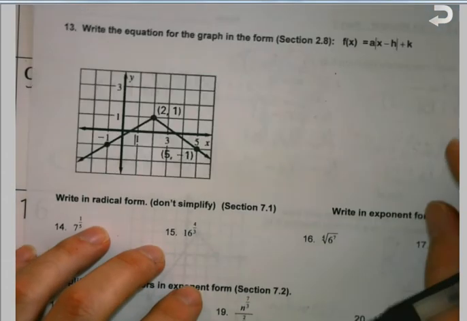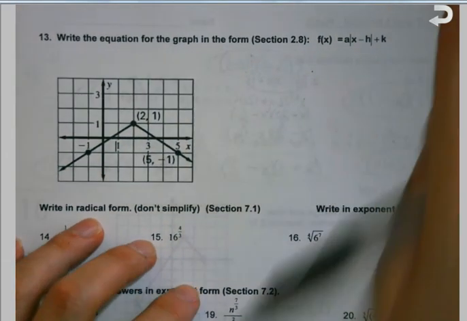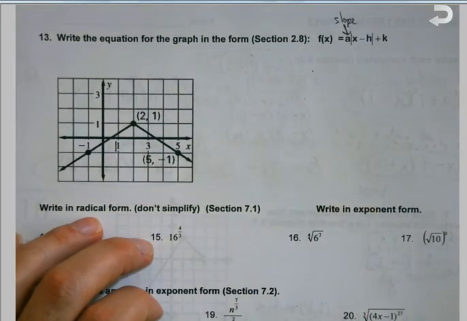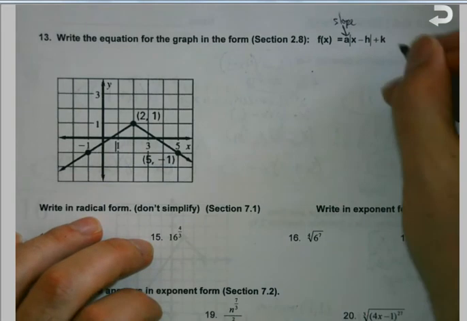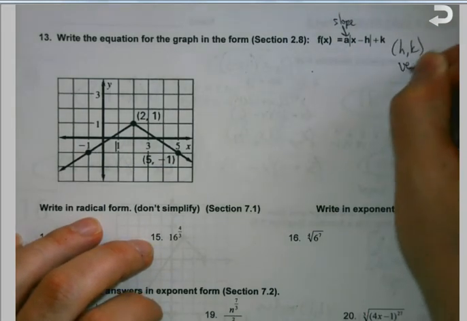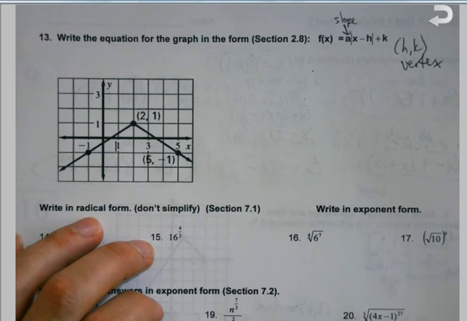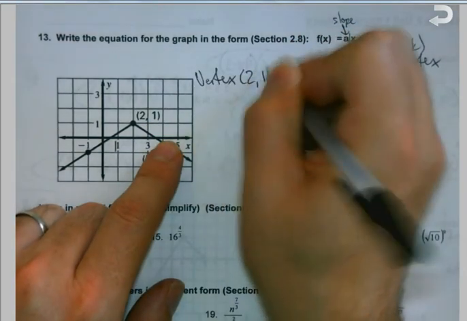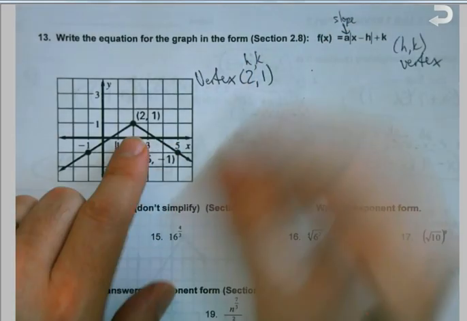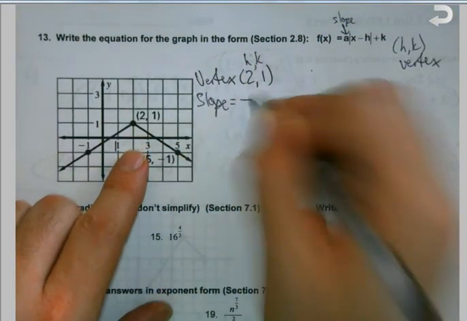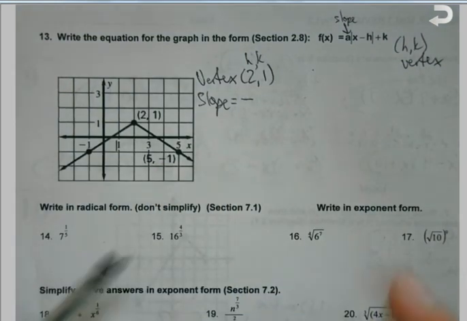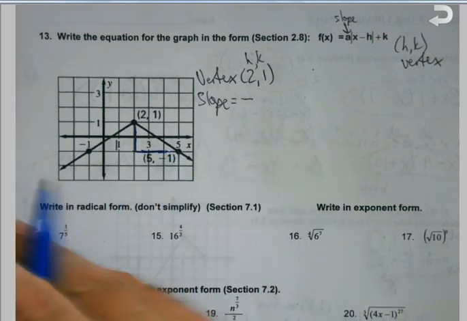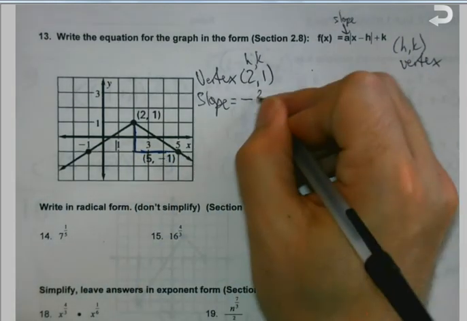All right. Write the equation for the graph in this form. We're going to give you the form. Remember, that's like our slope, but we've got to watch for negatives and positives depending on which way my graph opens. And then the h and the k is just my vertex value. So I need those two things to be able to solve this. Well, there's my vertex. My vertex is at 2, 1. There's my h and my k. And my slope, I notice a couple of things. First, it's negative. Why? It opens down. So to get that, okay, I go down 2 and over 3. 1, 2, 3. Okay? So I got my slope.